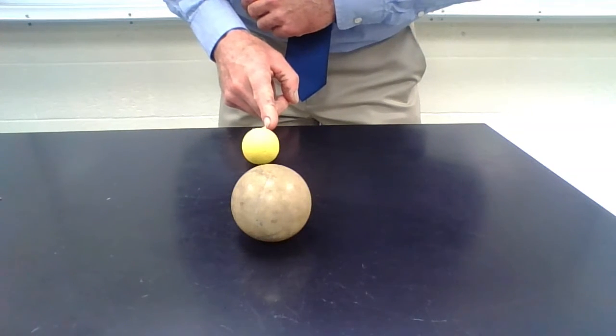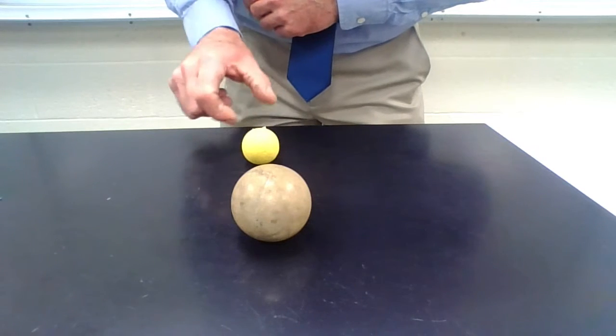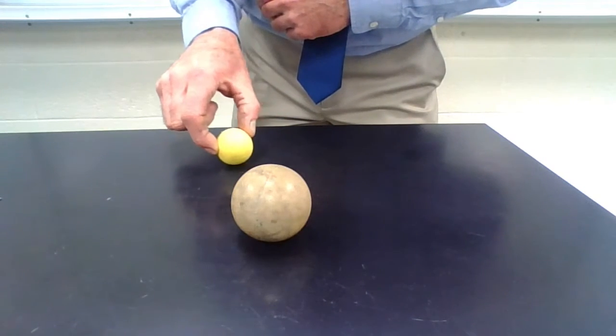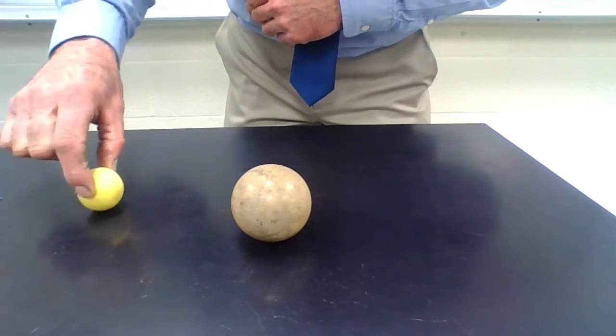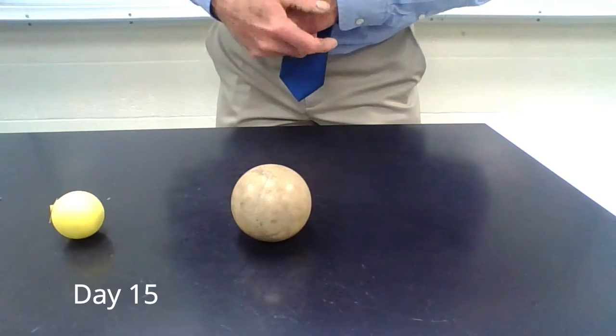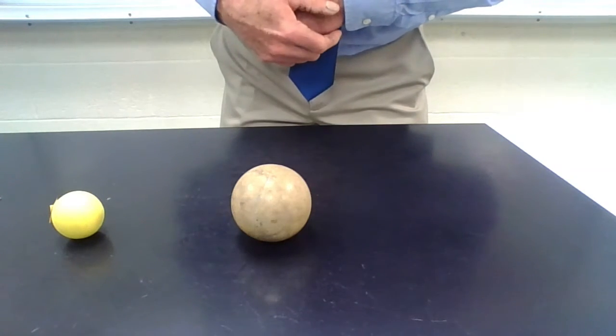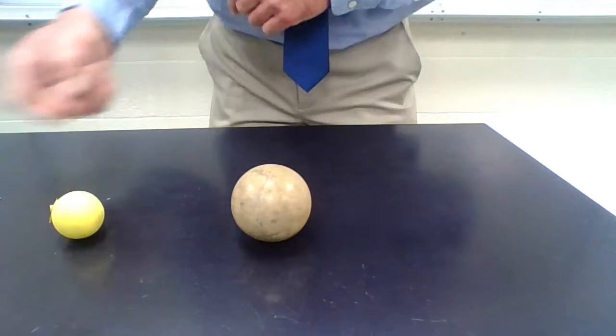Step number 7, advance the moon ball along its orbit another 7 days. It's going to rotate and revolve at the same rate. 7 days later, it's going to be over here. Notice the sticker's on this far side. This will be the sketch for day 15, far side of the moon.